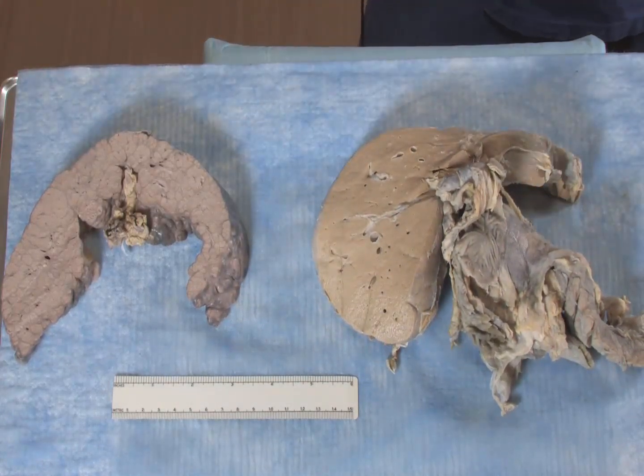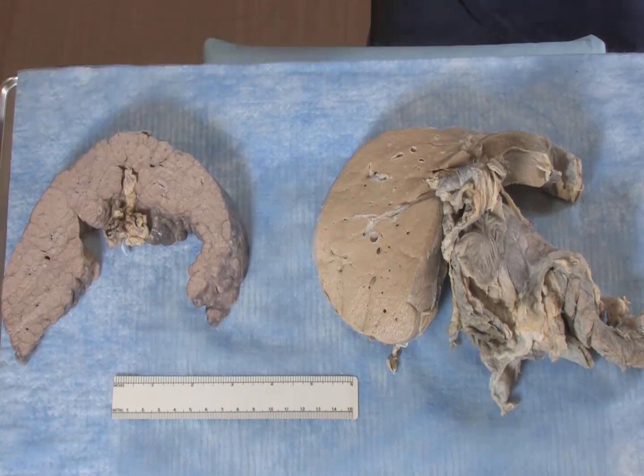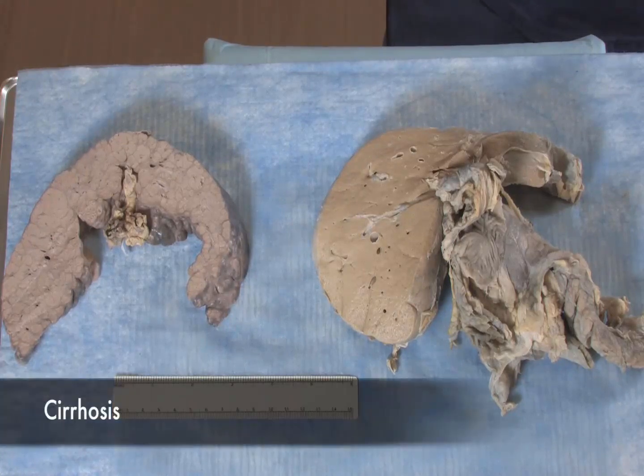The dense fibrotic bands and scar tissue may cause vascular shunting. This liver is small and firm with a diffusely nodular surface. Complications of cirrhosis include portal hypertension, ascites, hepatorenal syndrome, esophageal varices, hepatic encephalopathy, and an increased risk for hepatocellular carcinoma.